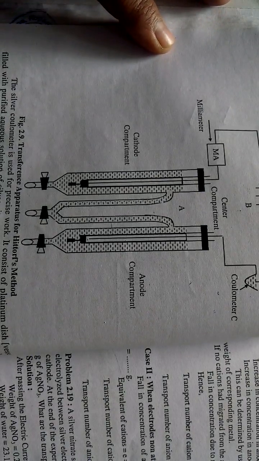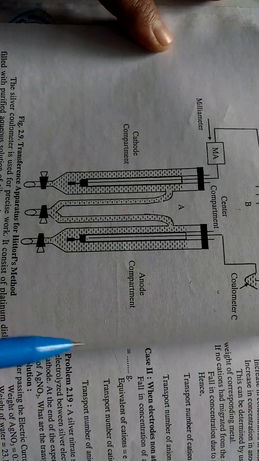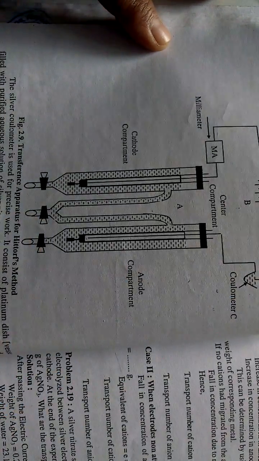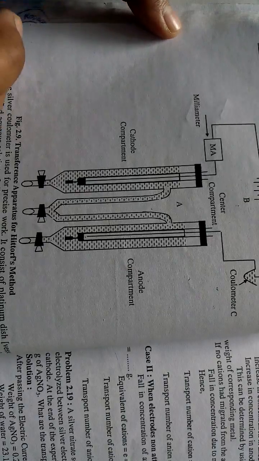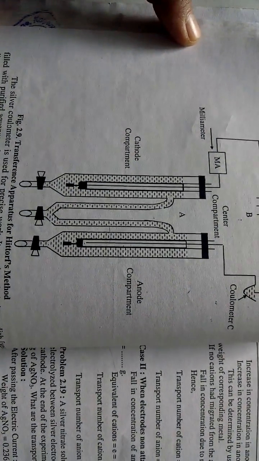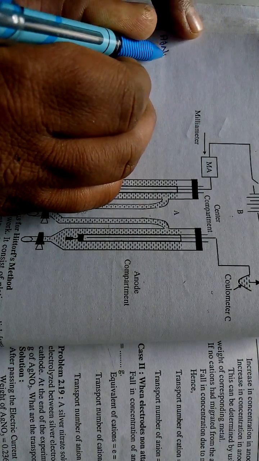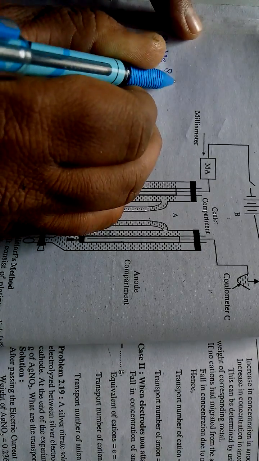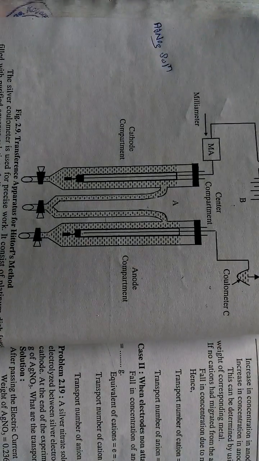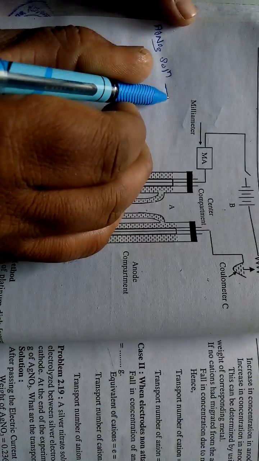In this colorimeter, there is one platinum dish, which is filled with silver nitrate solution, and it acts as the cathode.